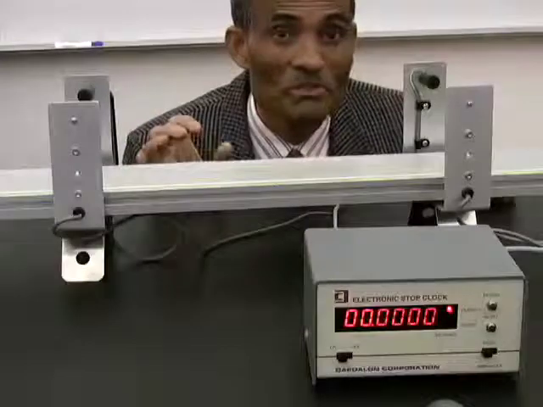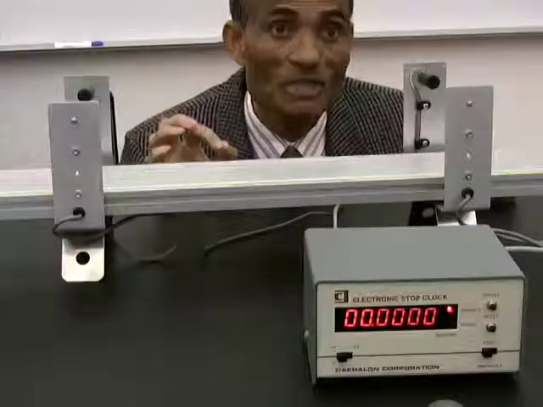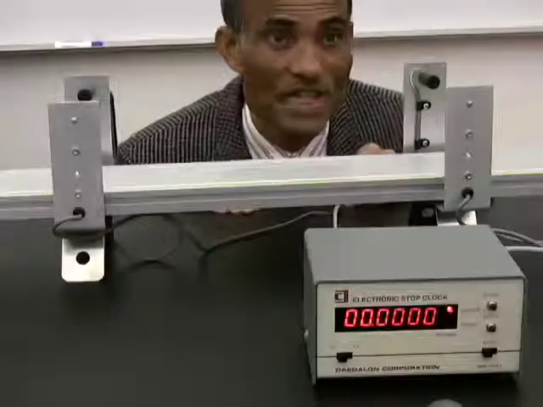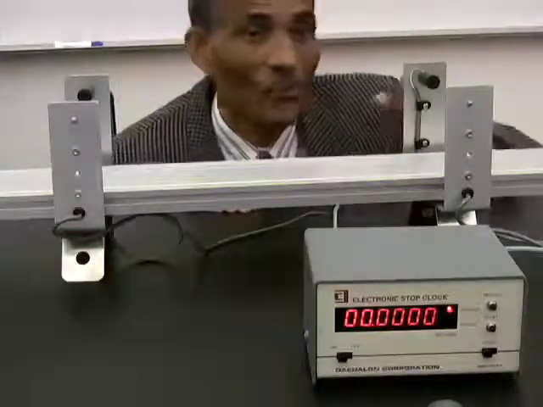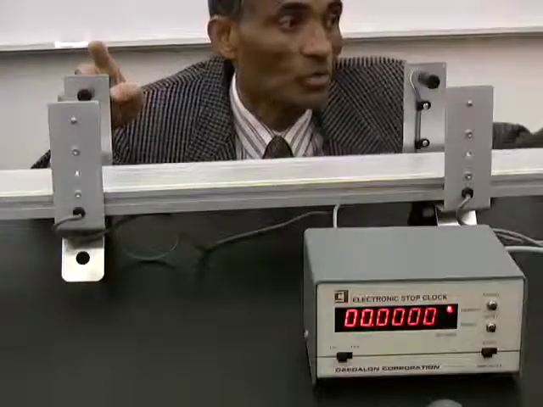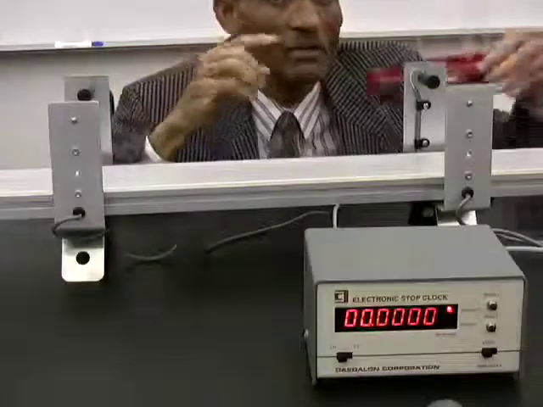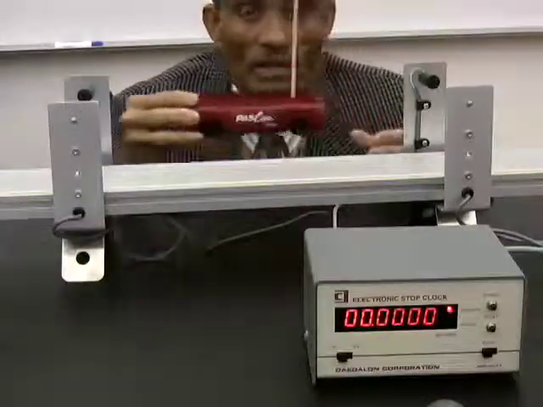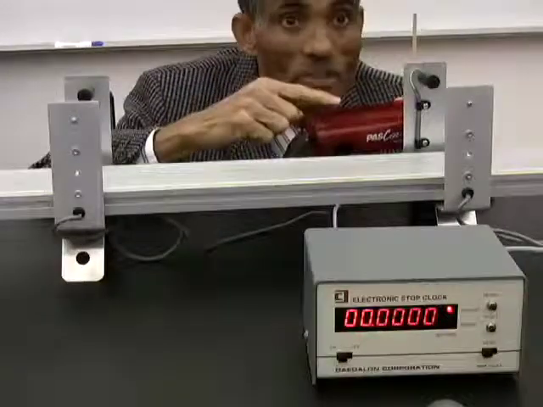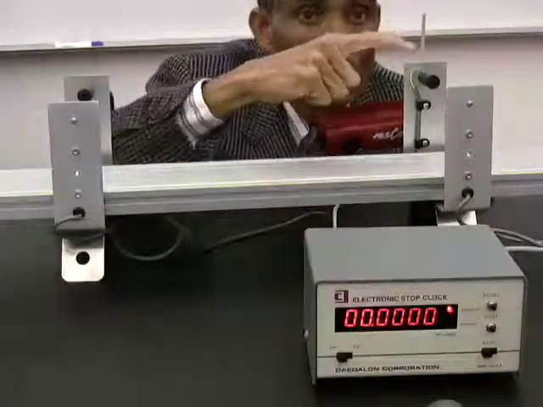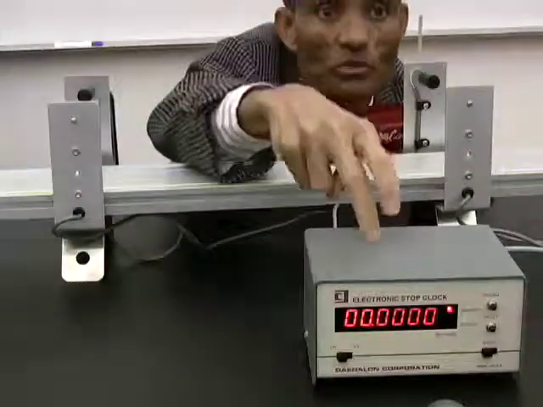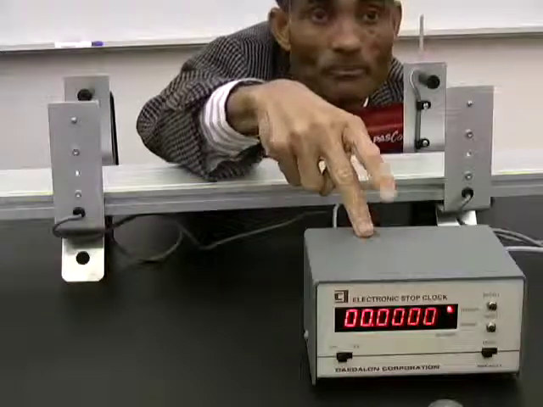I am now going to demonstrate to you the concept of average velocity and instantaneous velocity. I'm using 2 photo gates here, and I'm going to run a car in between the 2 photo gates. I will be able to measure the time taken by the car to move from one photo gate to the other using the clock here.